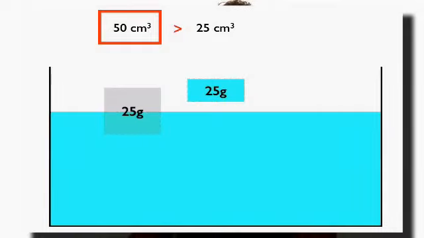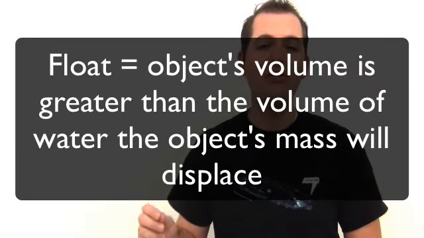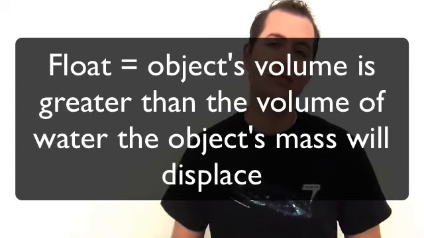Now, since the density of water is 1 gram per cubic centimeter, this also means that that same 1 gram object will displace 1 cubic centimeter of water. And a 25 gram object will displace 25 cubic centimeters of water. If that 25 gram object has a volume greater than 25 cubic centimeters, it will float. So in order for an object to float, it has to have a volume greater than the volume of water its mass will displace. Another way we can look at this is forces.